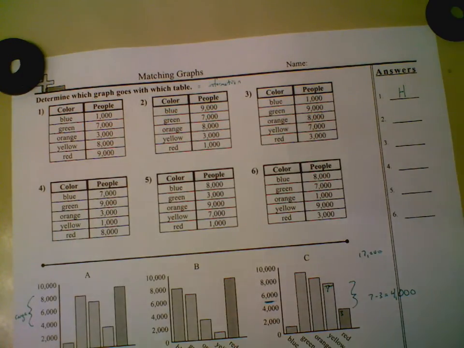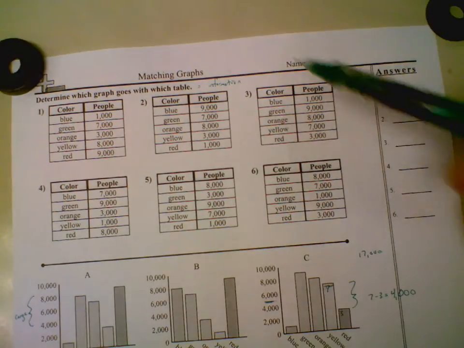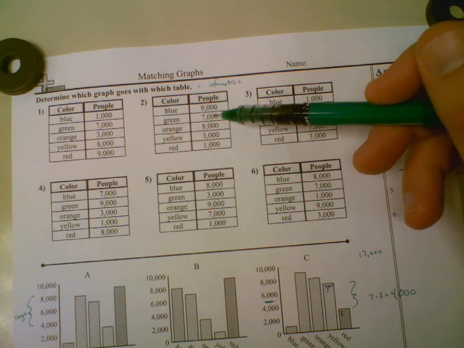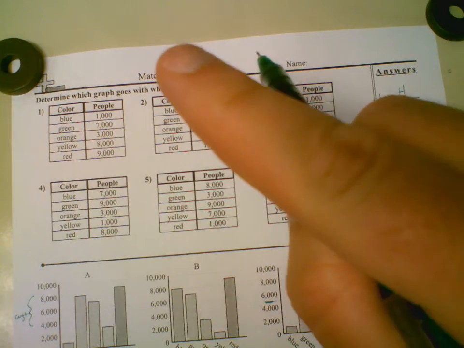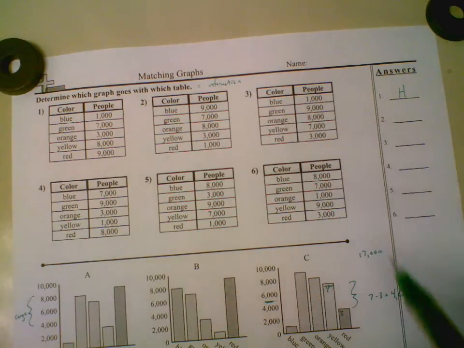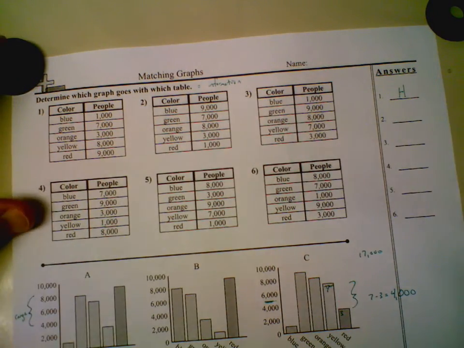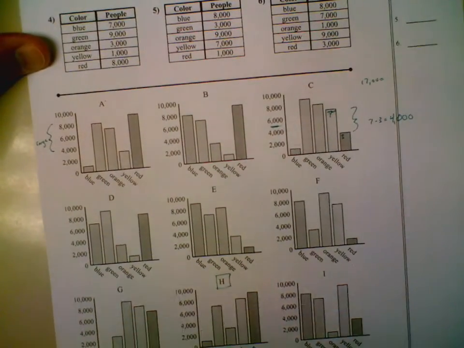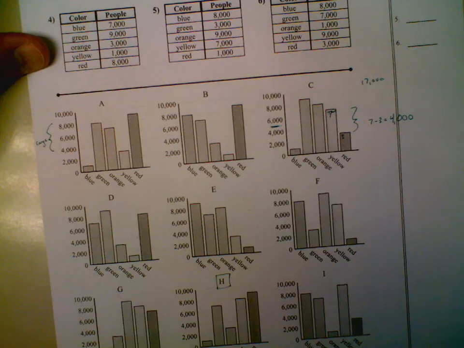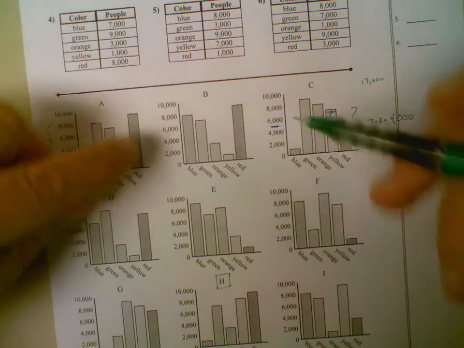Okay? 2, 9,000 blue, 7,000 green. So I kind of want a higher, really high bar, slightly lower, moving on, okay? So if I look visually, well, how about this?